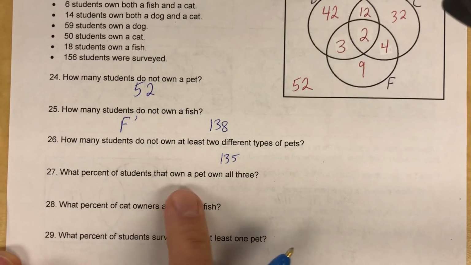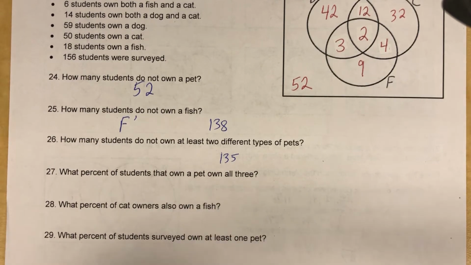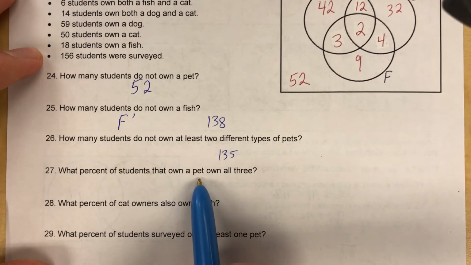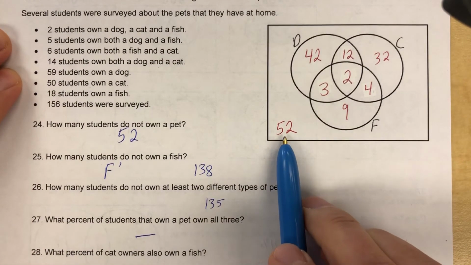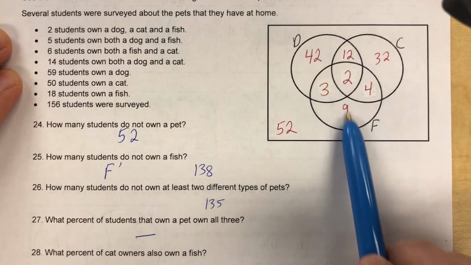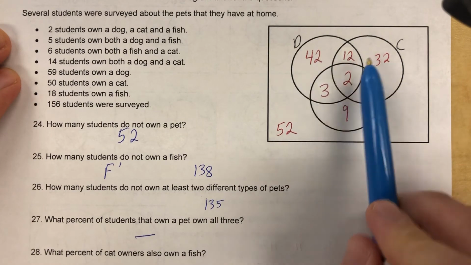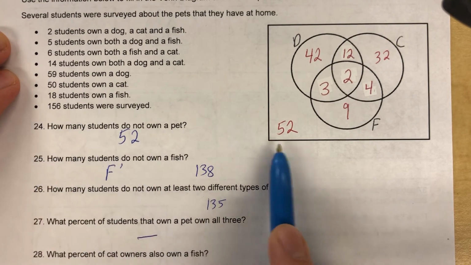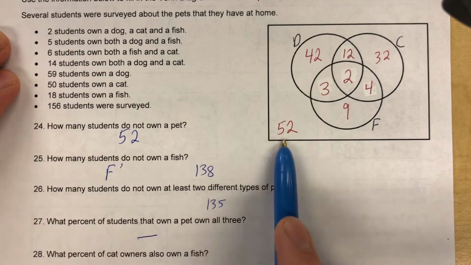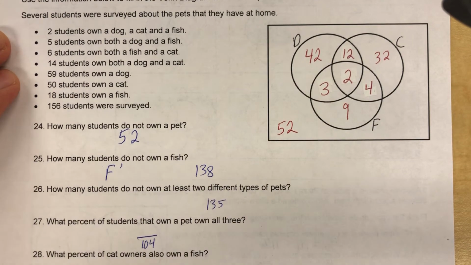What percent of students who own a pet own all 3? Okay, now we're getting into percentages here. I like to do the percent problems one piece at a time. So we're going to take the students that own a pet and let that be the denominator. Only pet owners. Let's do this quickly. Instead of counting them one by one, that's the total, minus 52. 156 minus 52 is 104. If you added them up, you'd get 104.